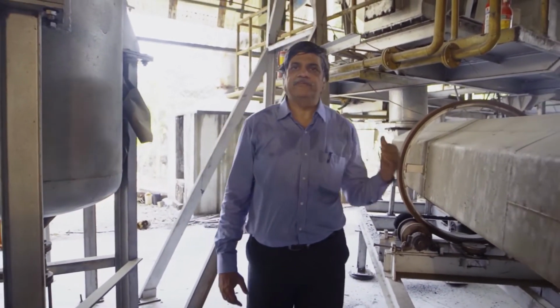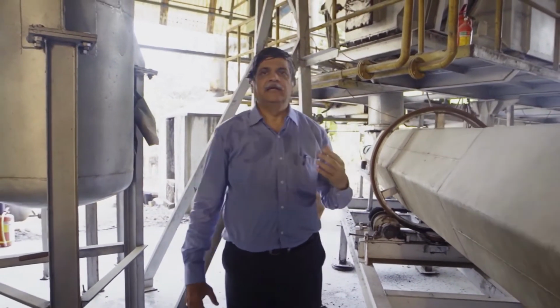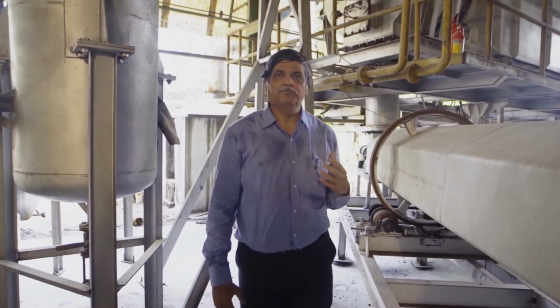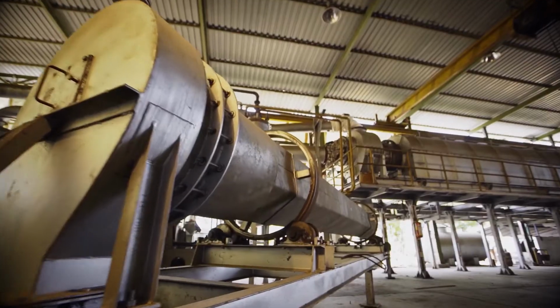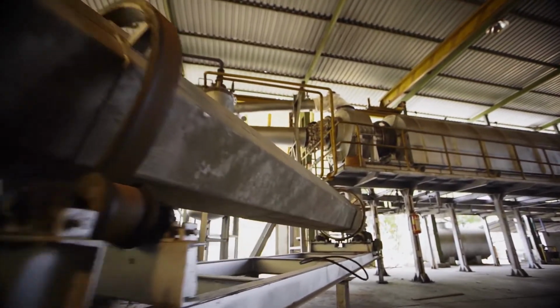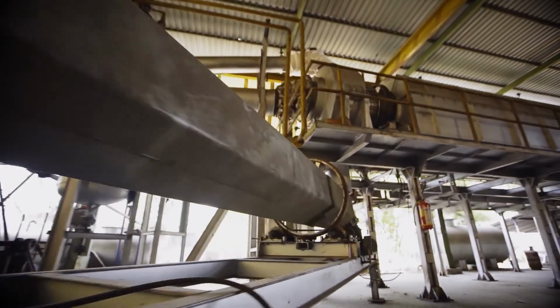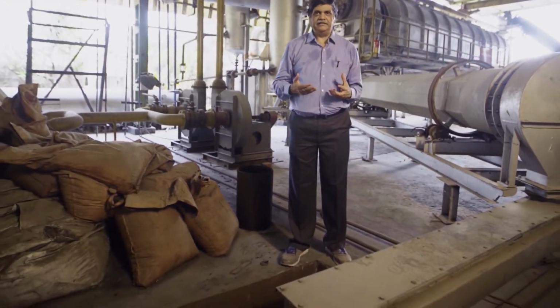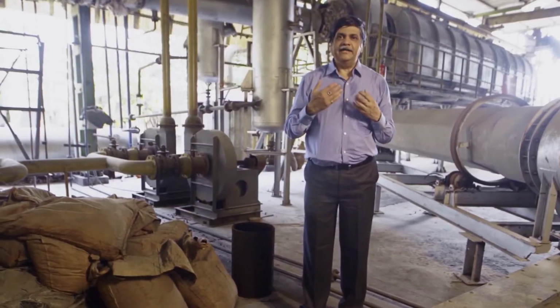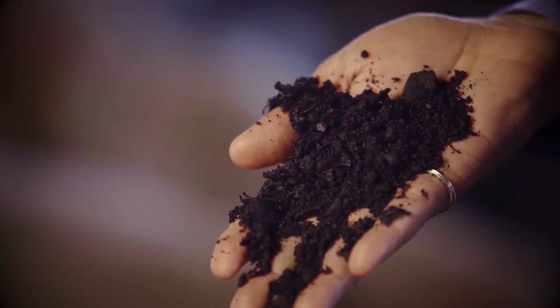Because it is hot, if it is exposed to the atmosphere, it will turn into ash. In order to prevent it from turning into ash, we have to cool the carbon. What you see here is a cooling conveyor which cools the carbon to ambient temperature. The carbon is collected inside a carbon collection pit, and at this point the carbon is bagged and sent to the transporters for further disposal.